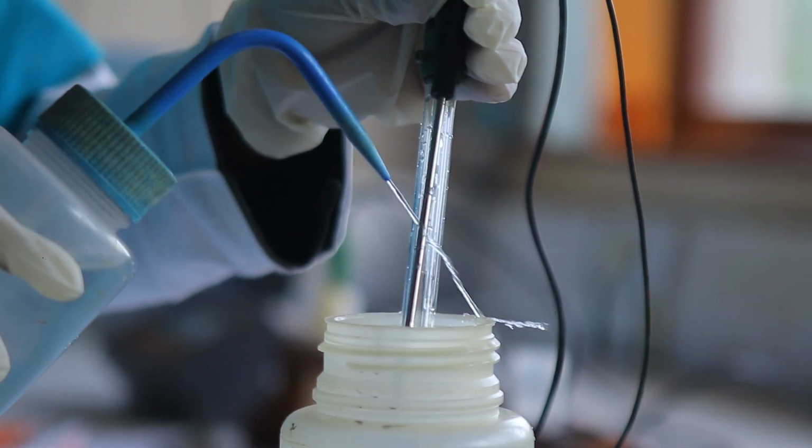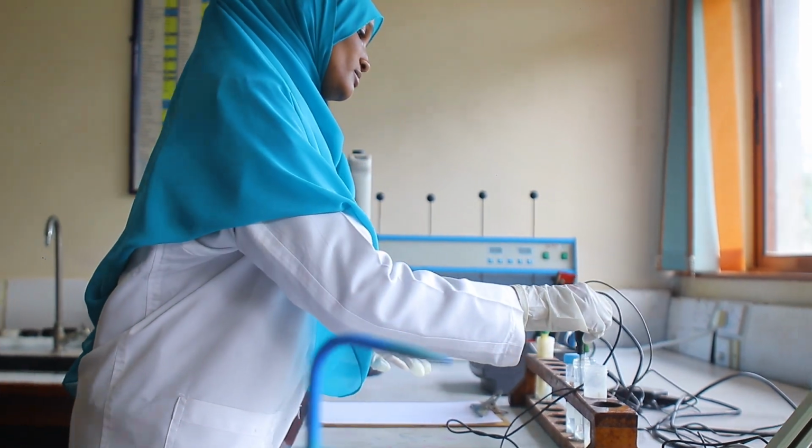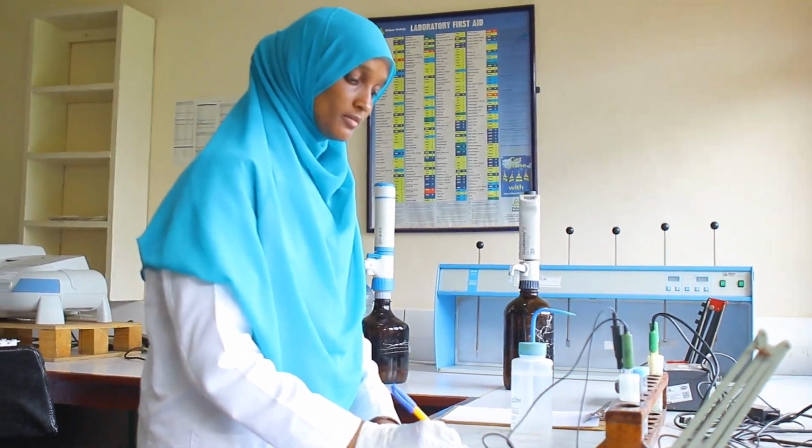Same as water for irrigation. It's very important to understand certain parameters for the water that the farmers are using for irrigation. For example, the pH and different concentrations of elements in that water, so that you can identify whether the water is suitable for irrigation or not. We also assure the quality of the fresh produce.